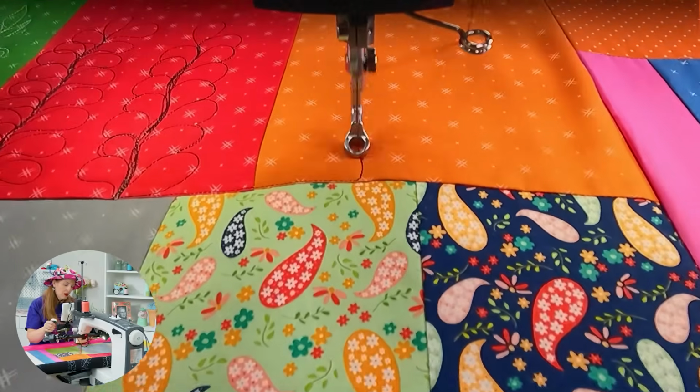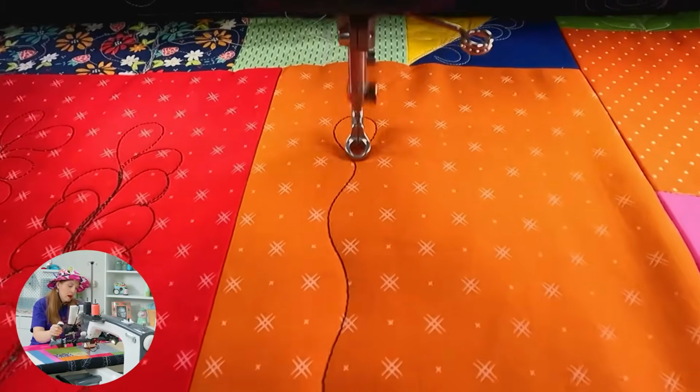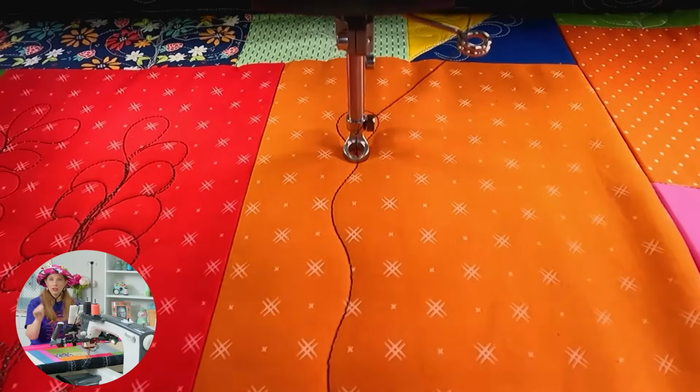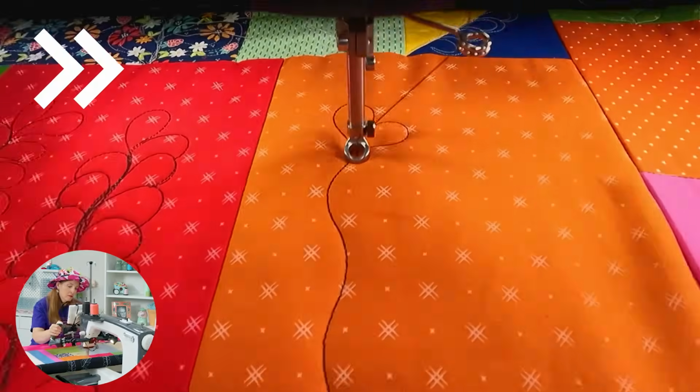So remember, with the basic feather, we travel up and we make our first petal, and then we continue our petals from the top, working our way down. So this is the same.